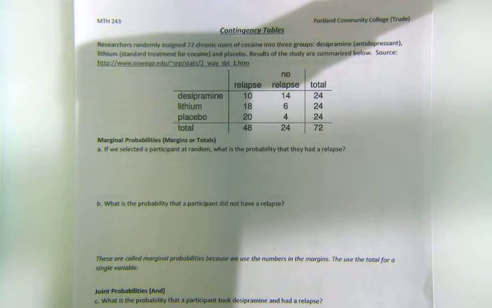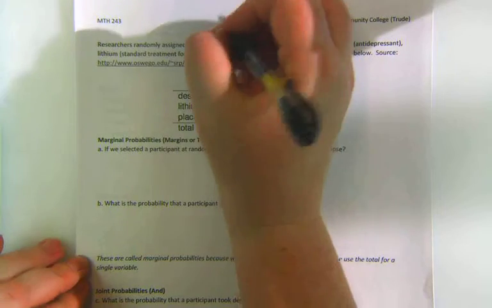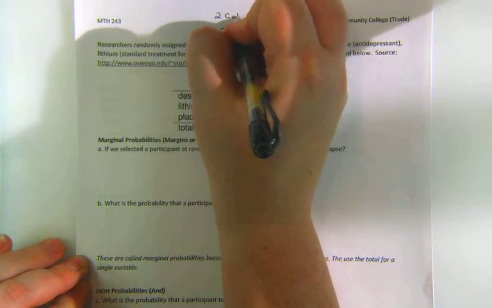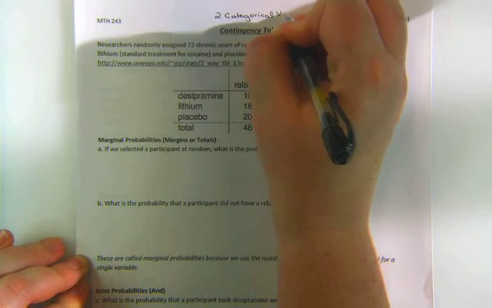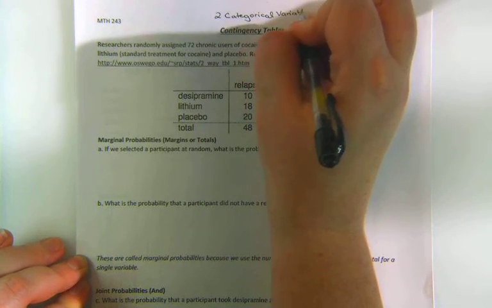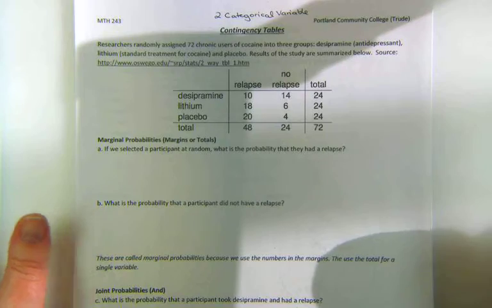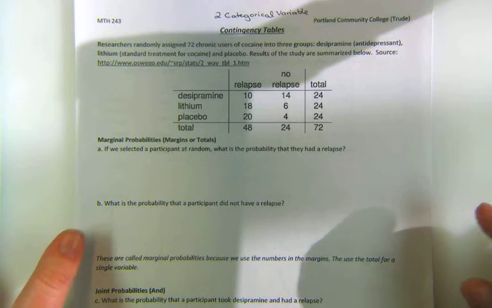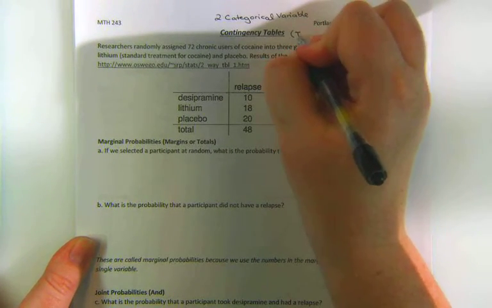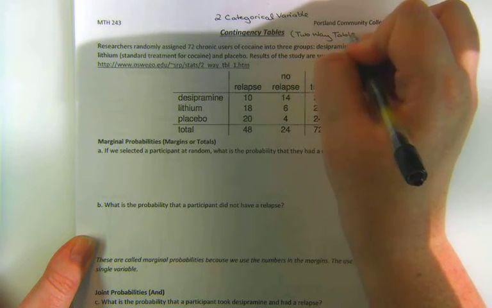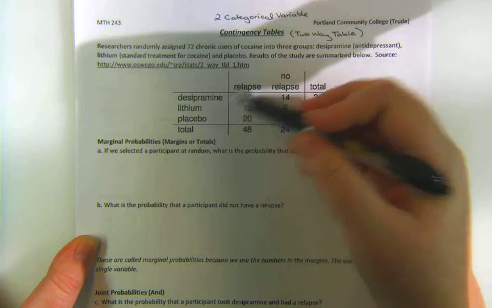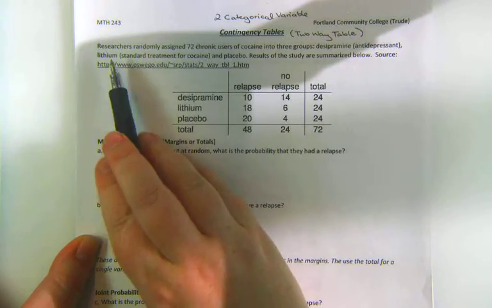So what we're going to look at here is organizing two categorical variables. With the examples with eye color, that's where we just collected one categorical variable. But now this is where we collect two. So it's organized in something called a contingency table, or it's sometimes called a two-way table. And it's where we have these two characteristics.